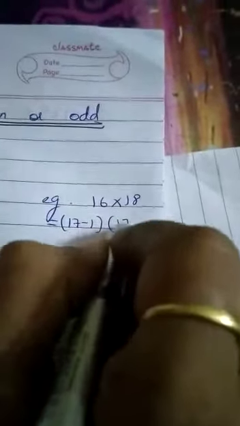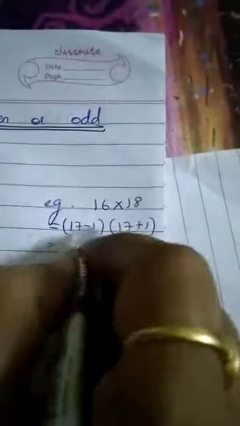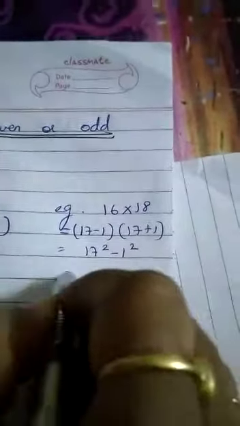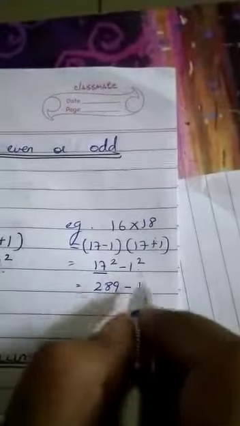Let's take one more example. If I have, say, 16 into 18. So what do we do? Which is the number between 16 and 18? Yes, 17. So I'll write 16 is 17 minus 1, 18 is 17 plus 1. It is of the form a minus 1, a plus 1. So it is 17 square minus 1 square. Square of 17 means 17 into 17 is 289, minus 1 square, which is 1. So this gives me 288. I hope this property is clear.